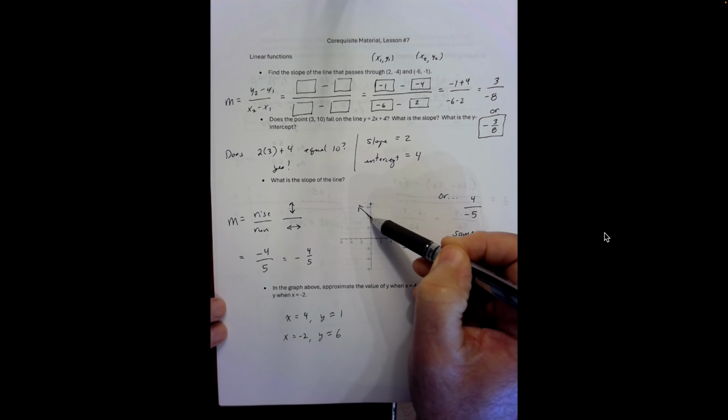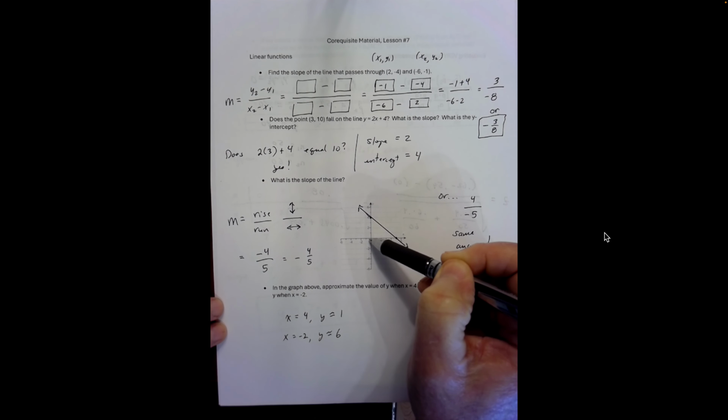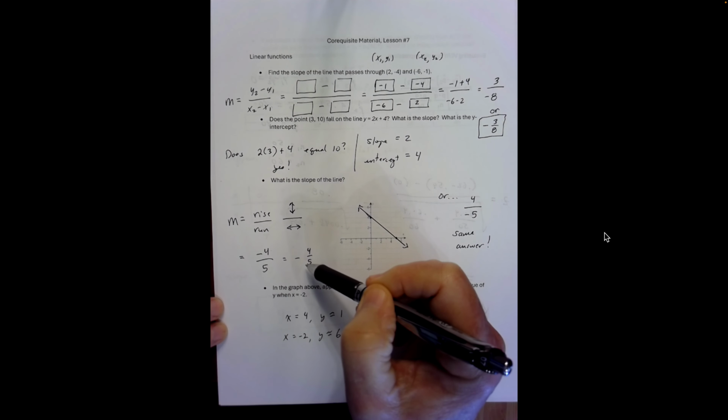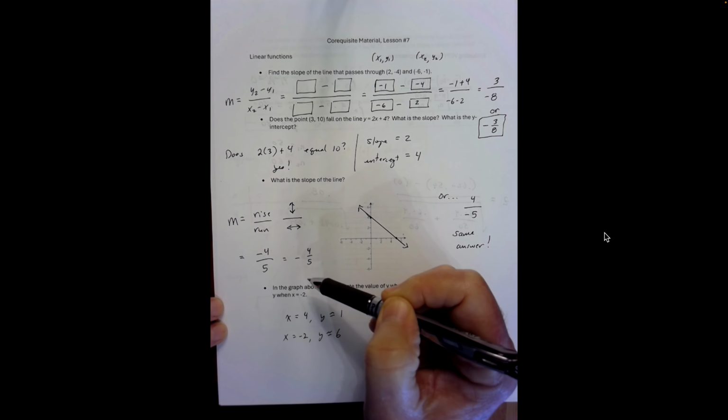Keeping in mind that another way of looking at the slope, compared to using 2 points, is just to look at the rise over the run. The rise is the vertical change, the run is the horizontal change. So we start at 1 point, and in this case my vertical move is a -4. And my horizontal move is a +5 because I'm moving to the right. I'm moving down, negative. I'm moving to the right, positive. So I have -4 over +5, which gives a slope of -4/5.